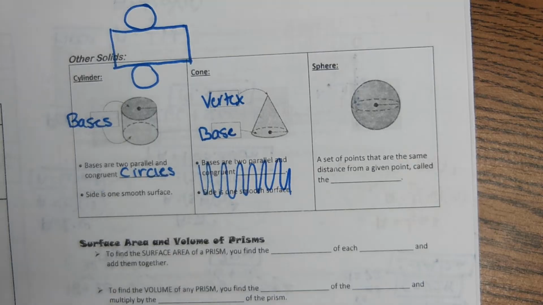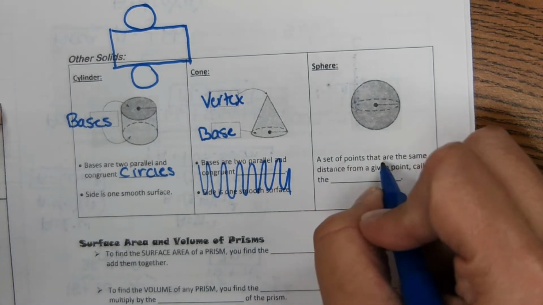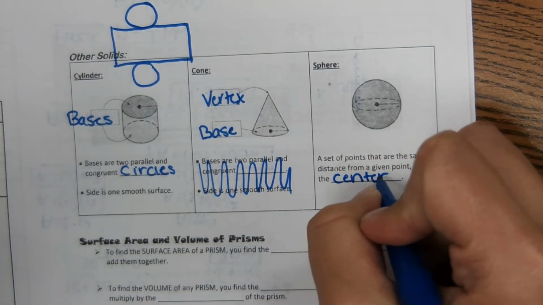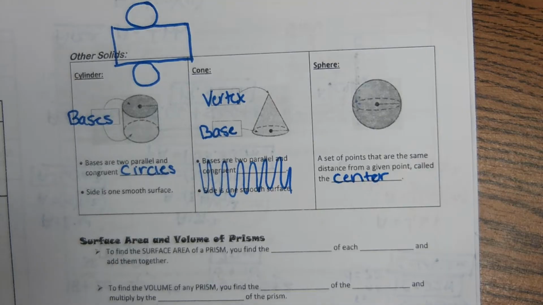A sphere would be like a globe or the earth. By definition, it's a set of points that are the same distance from a given point called the center. I have seen this definition show up on testing. It'll say what shape is a set of points that are all the same distance from a given point: in 3D space, it would be a sphere, or in 2D space, a circle.